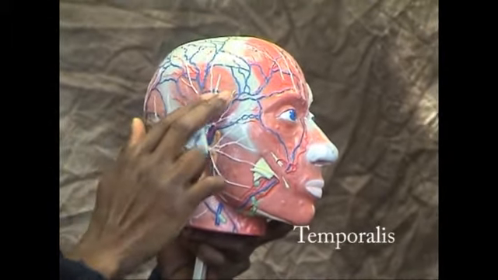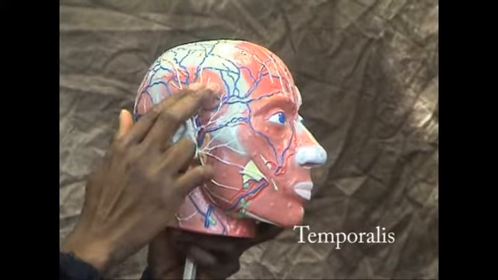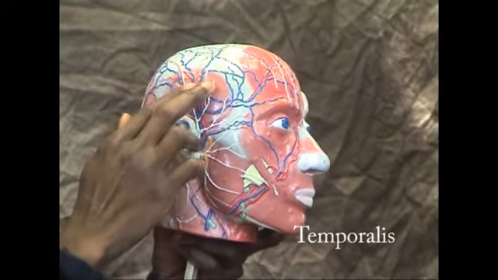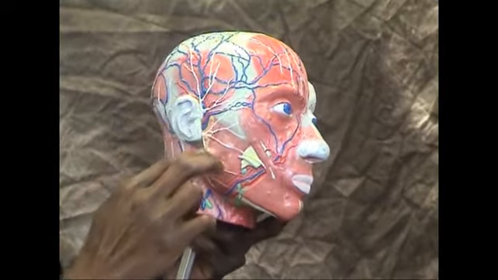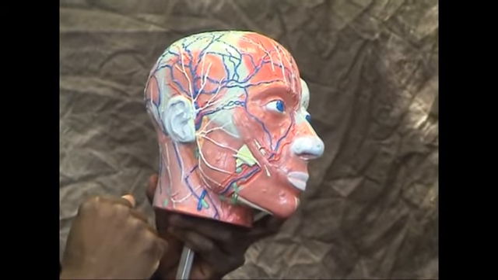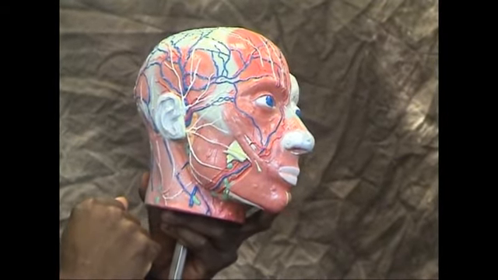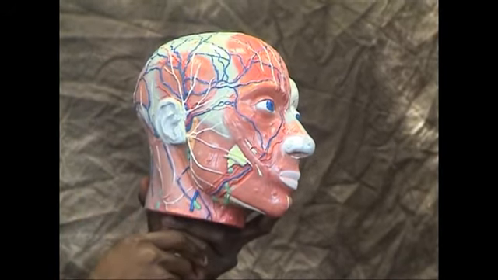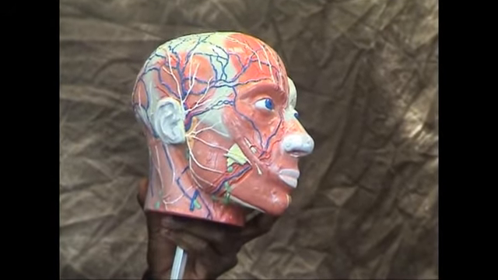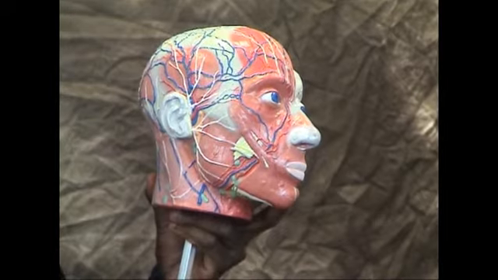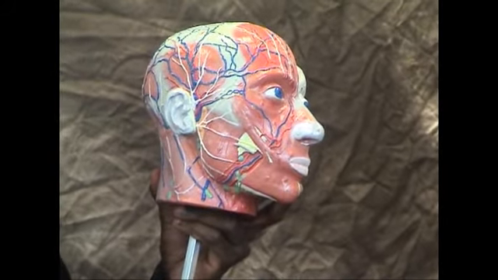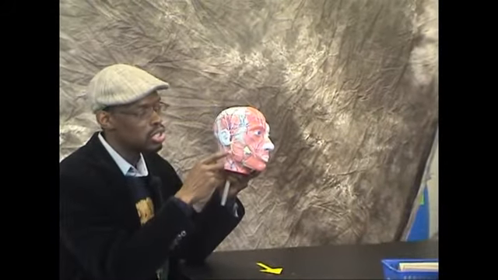The temporalis originates on the temporal fossa of the cranium, or temporal bone, and it inserts onto the coronoid process of the mandible, allowing us to raise the mandible, to close the jaw. Okay, that closes the jaw.